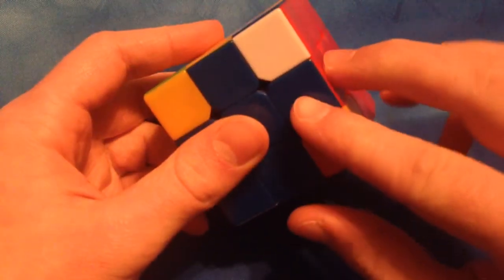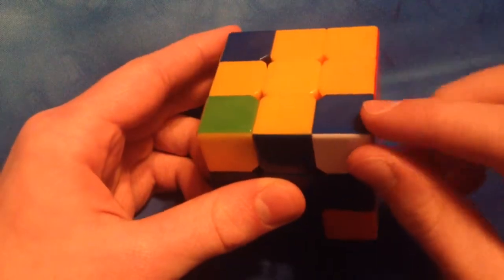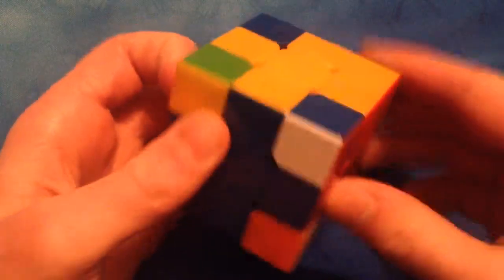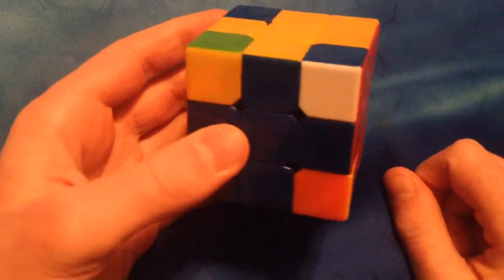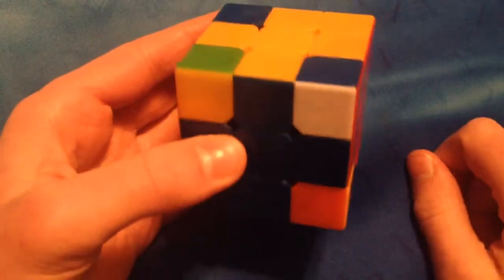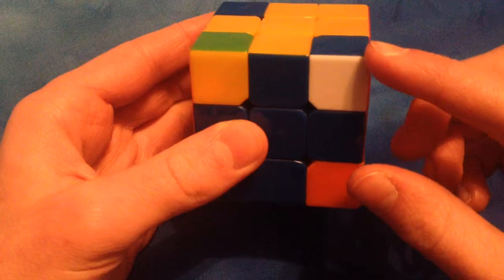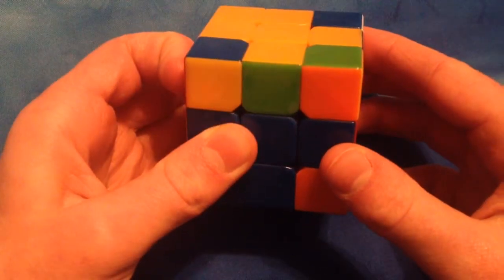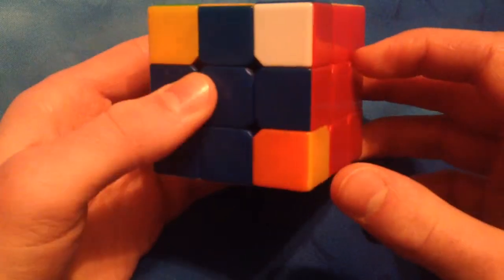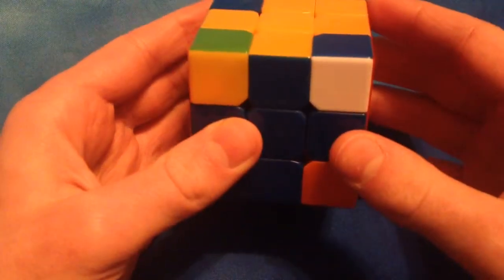Alright. Next category is where the edge is in the slot and the corner is in the top layer. So this is the first case. Obviously the edge is in the slot, but the edge is solved. And then the corner is in the top layer with white on the side. Okay, so what you do is you put the corner over the edge, put the white of the corner facing you, and then move the corner so that it's in the back. Okay, so put the corner over the edge, and then put it in the back.